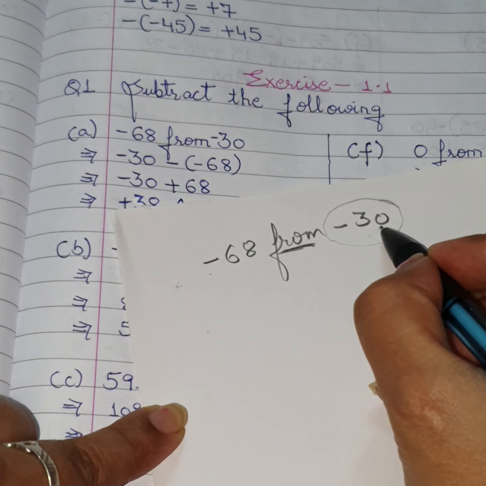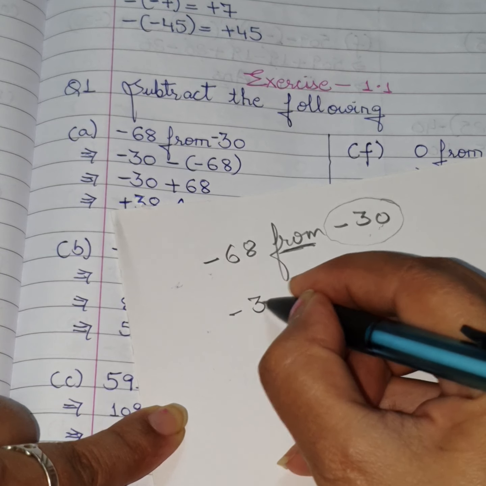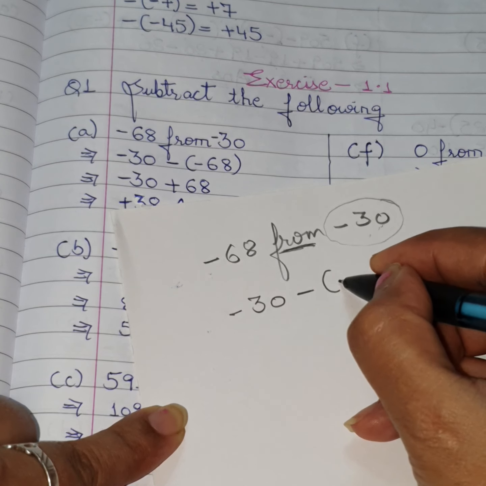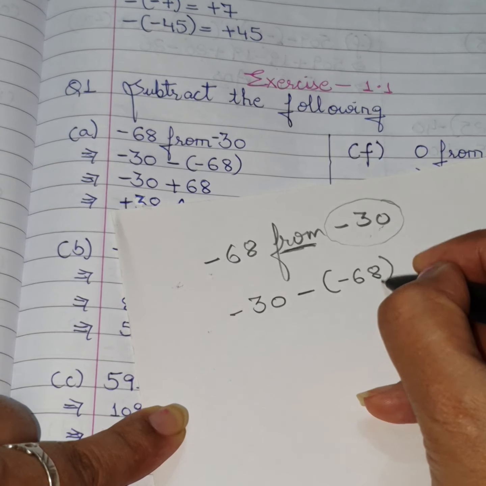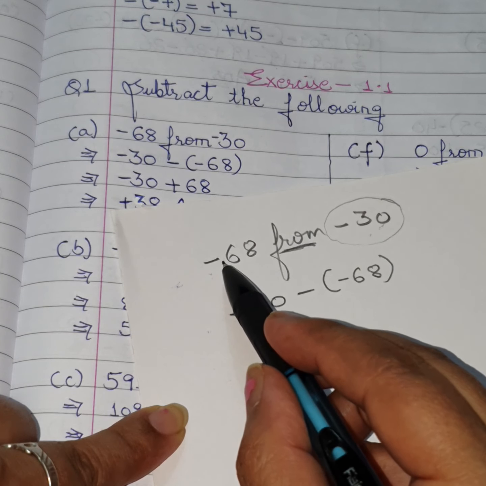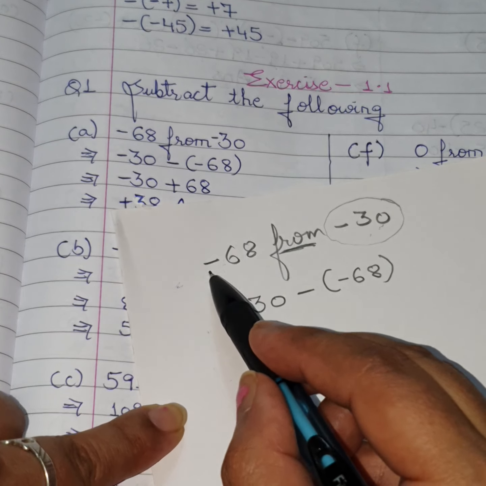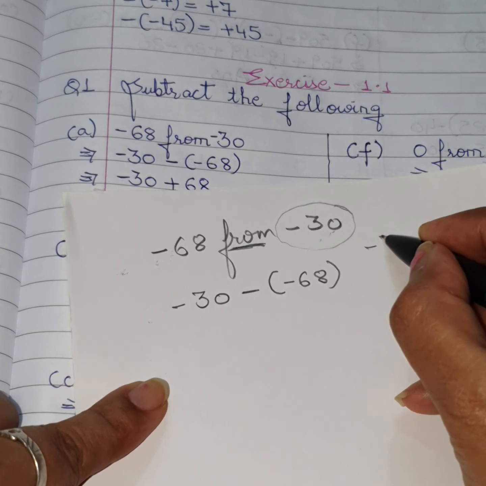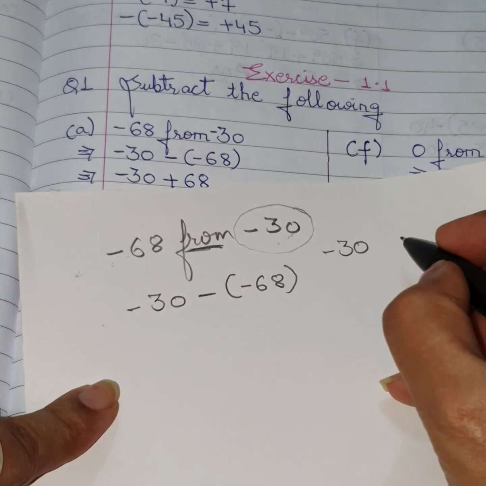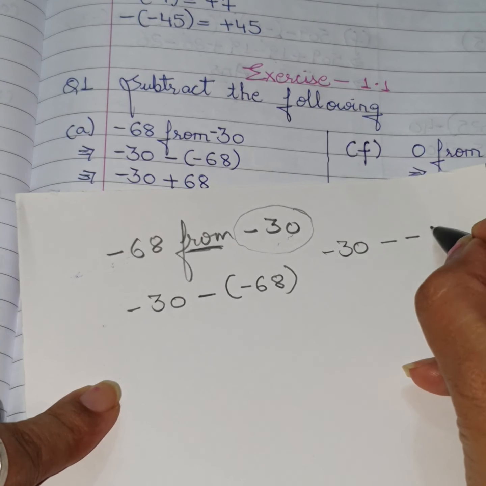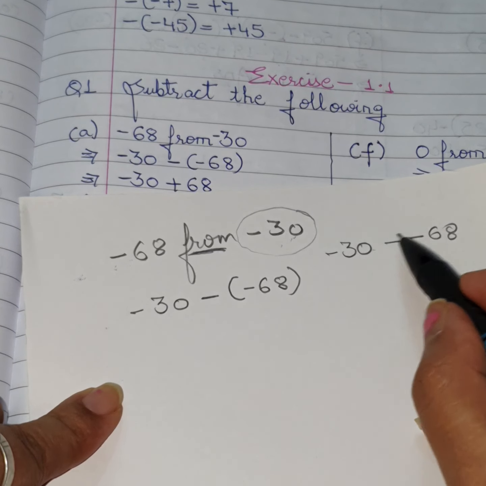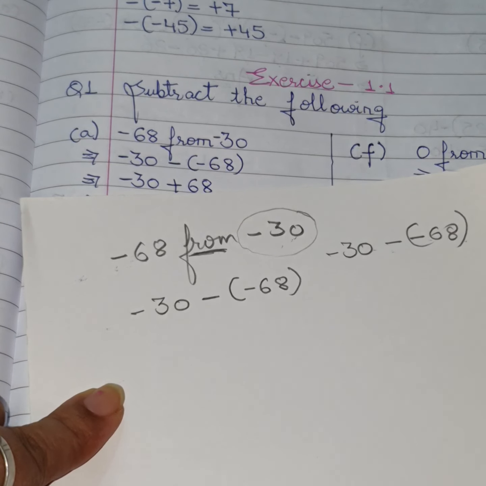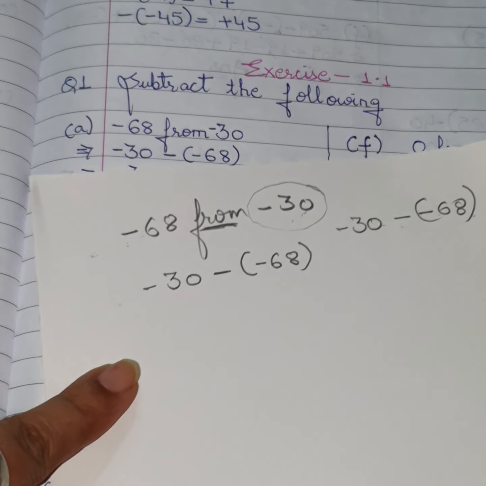So firstly you will write this minus 30, then you will put the minus sign and then make one bracket and write minus 68. Why bracket? Because this number is also with minus. This integer is with minus. So if you do not put a bracket, what will happen? It will come like this, minus 30 minus minus 68. So two signs cannot come together in integers. So that's why we will be putting the second integer in a bracket.